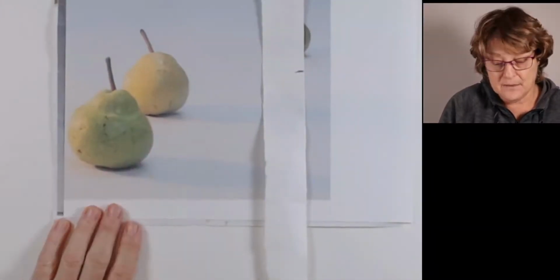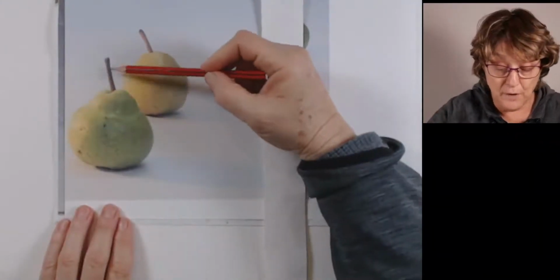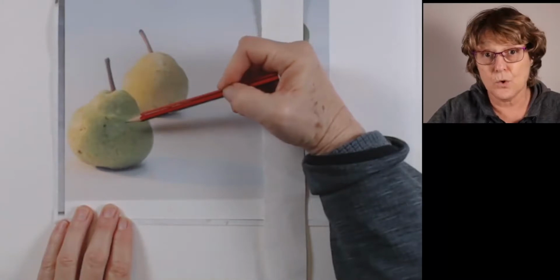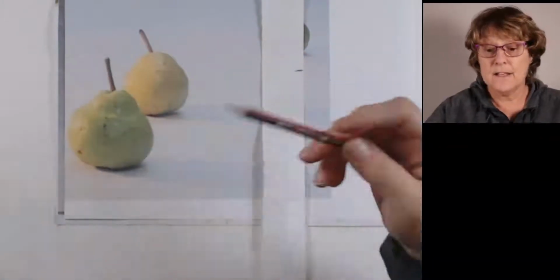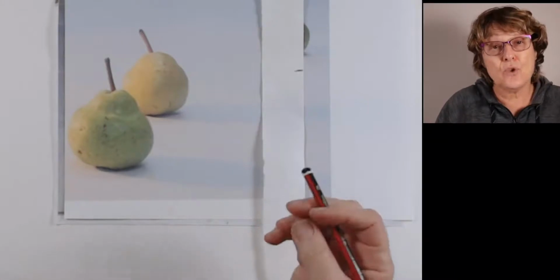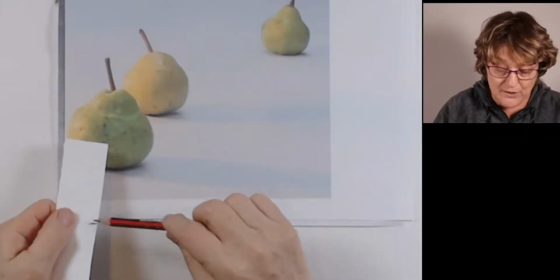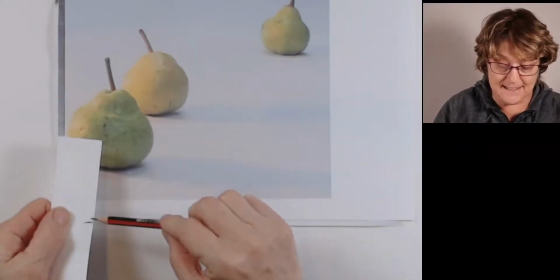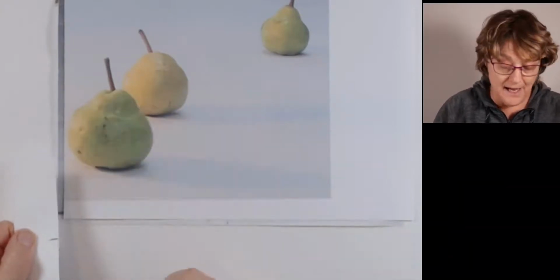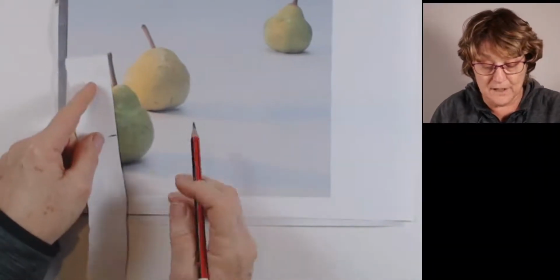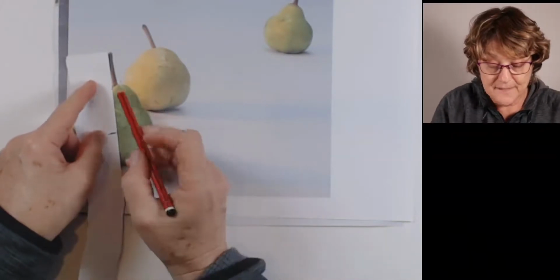One of the other things we can do in this instance with this pear is find out what the proportion of the stalk is to the whole pear. And as drawers, each of us will find what we like to measure. There isn't a rule about what to measure, as long as you're comparing one measurement to another, always. So I know on my piece of paper that that's both the width and the height. So I can now go, well, how big is the stalk?